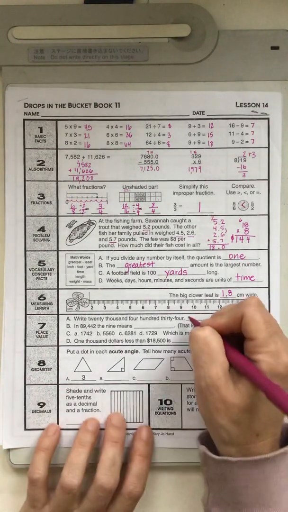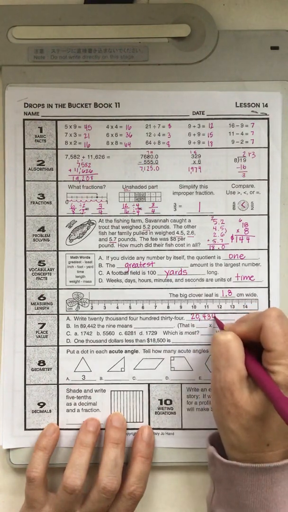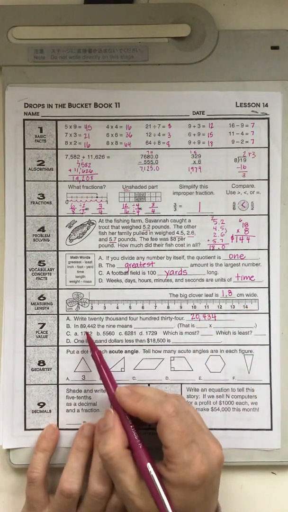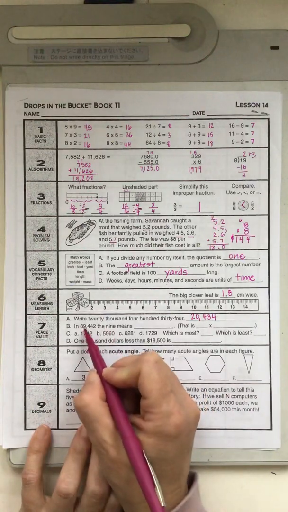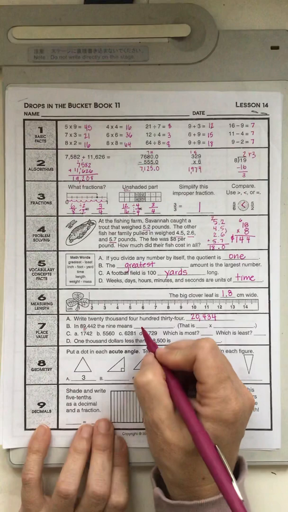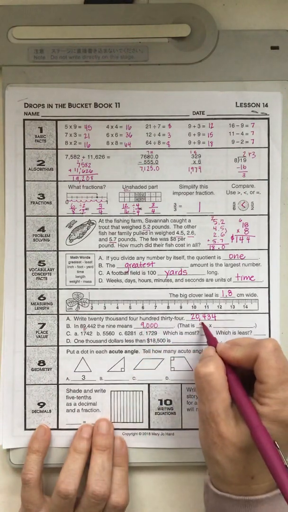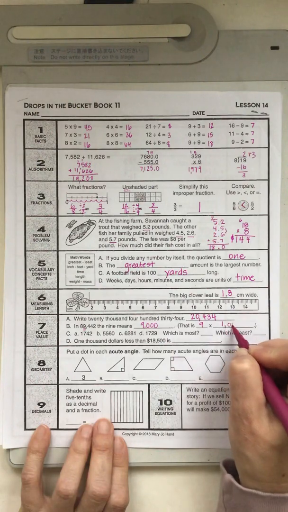20,434. Okay, and 89,442. The 9 is in the thousands place. So 9 means 9,000, which is the same as 9 times 1,000.